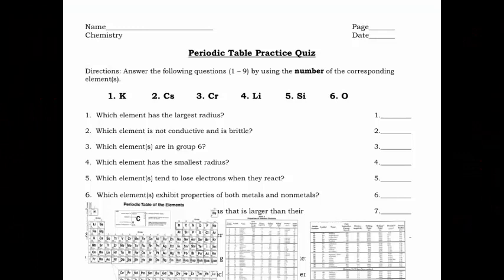This style of quiz is typically rather difficult for students to complete because you really have to know the content in order to correctly answer the question. For each one of these questions, 1 through 9, you're going to respond with the number associated with the element in this list. But notice it says of the corresponding elements, so you could have one answer or you could have multiple answers. You could also theoretically have no answer.